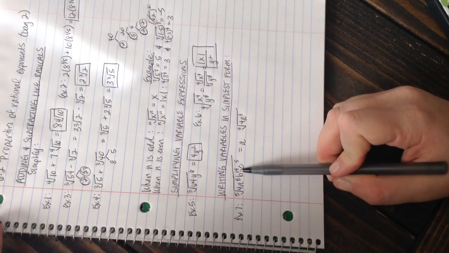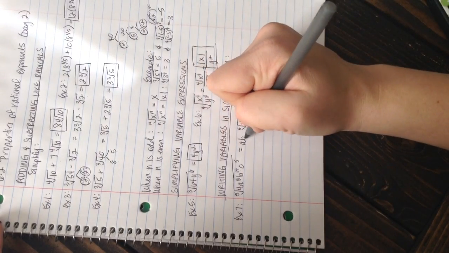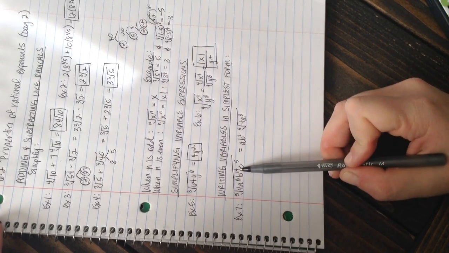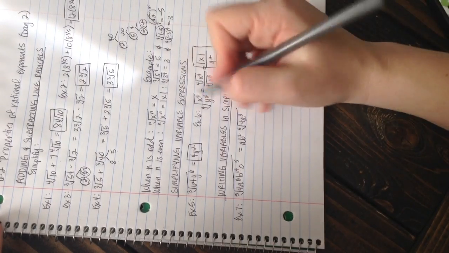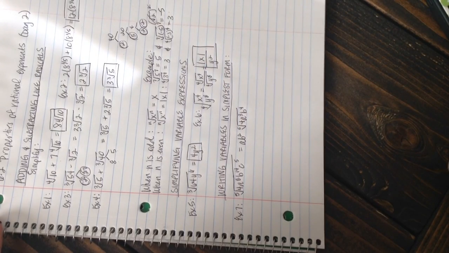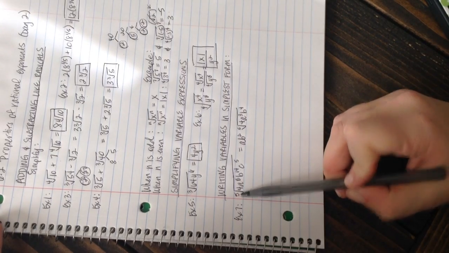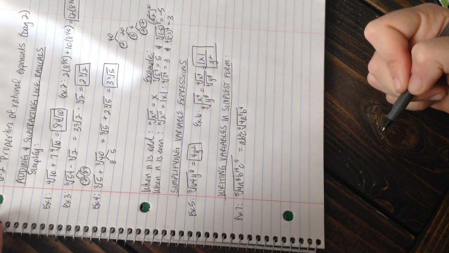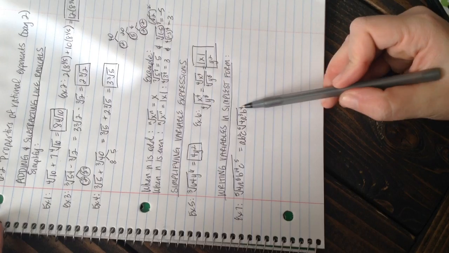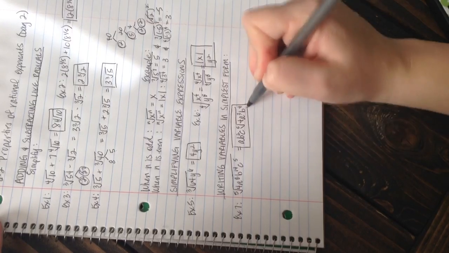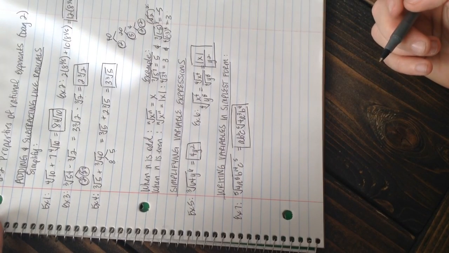5 goes into 14 2 times, so 2 of them will come out as b squared. 5 goes into 14 2 times with 4 left over, so b to the 4th will stay underneath the radical. 5 goes into 5 one time, so 1c will come out. There are none left over, so there is nothing that will go underneath the radical. Your final answer will be a, b squared, c, the 5th root of 4a cubed, b to the 4th.